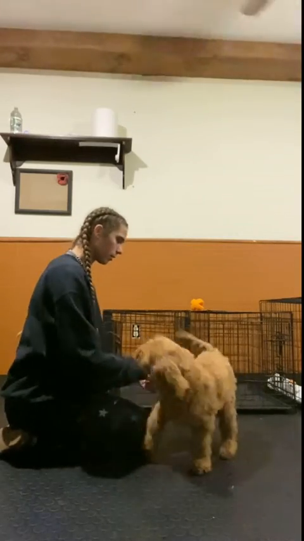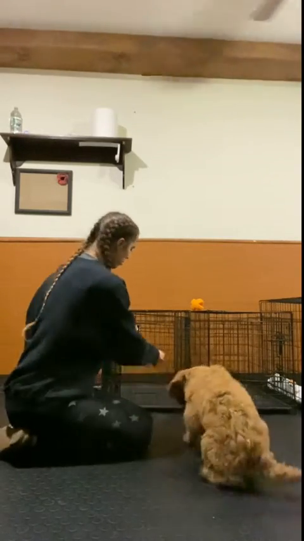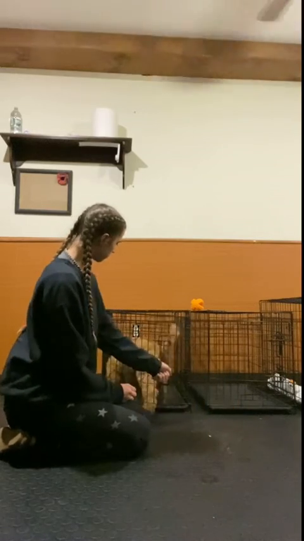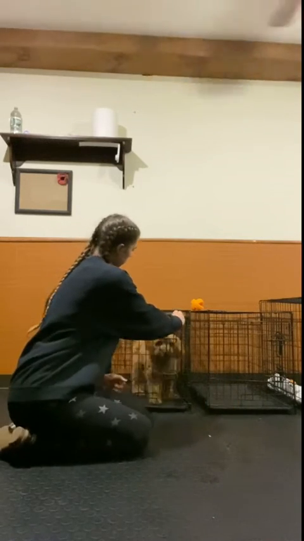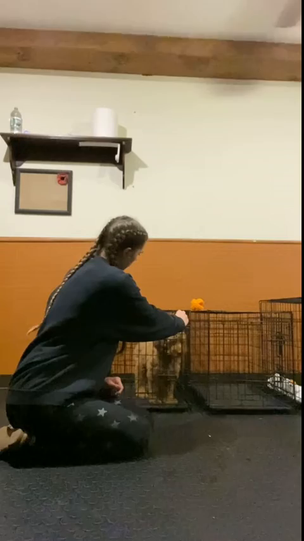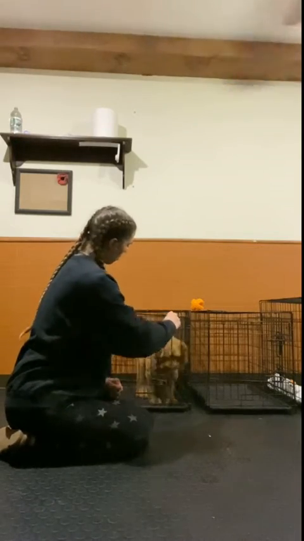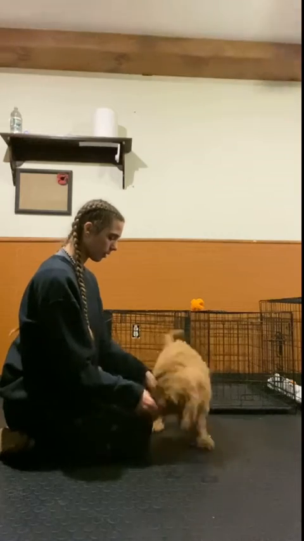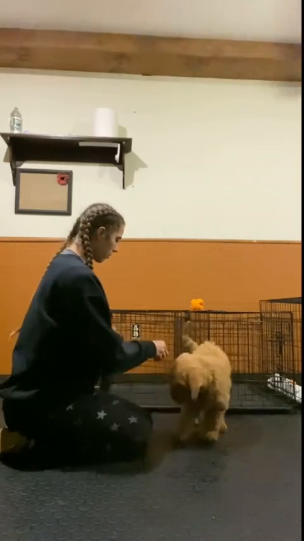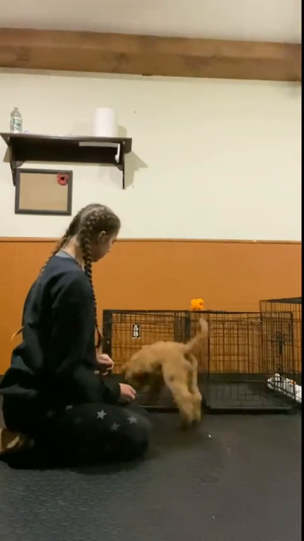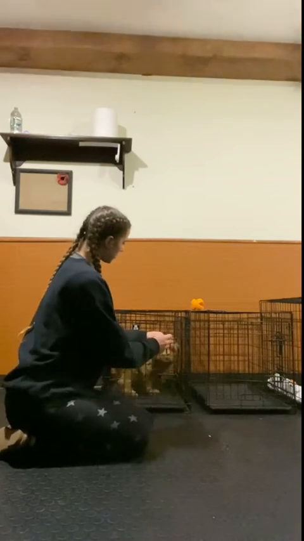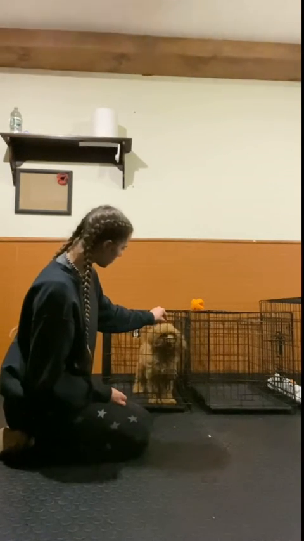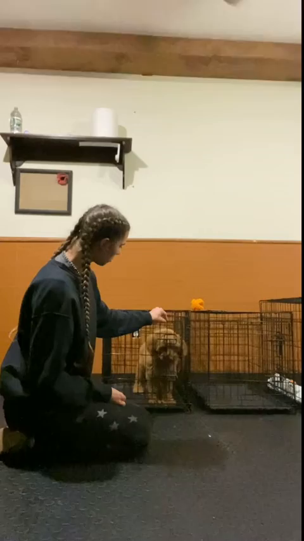When he comes out, I tell him wait, and wait until he's not batting at the door or anything. Right here I'm telling him kennel, throwing a treat in, and waiting for him to go in that kennel. Once he's in that kennel, I'm going to shut the door, tell him wait, and then open that door. If he were to try and prematurely barge out, I'd shut that door and wait for him to wait. So here he is waiting.